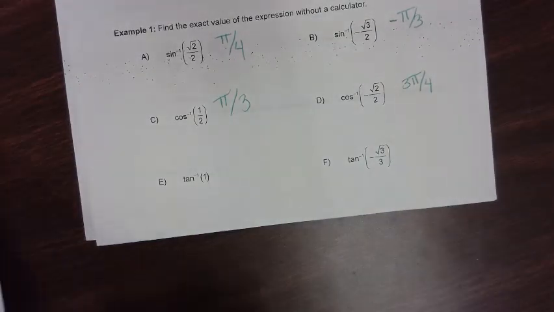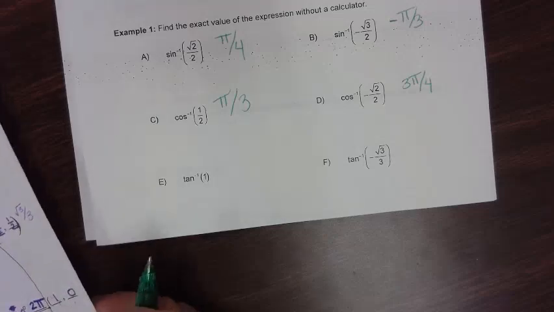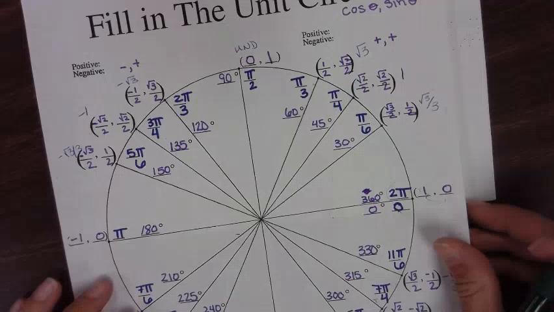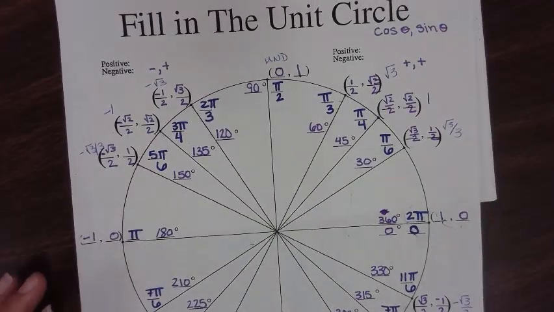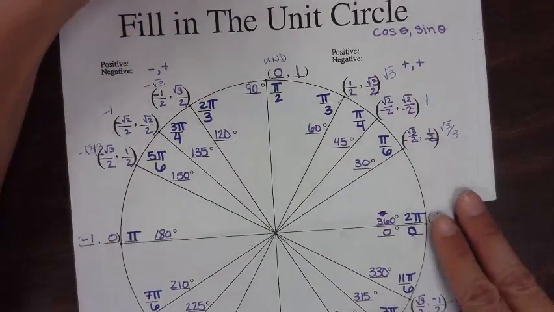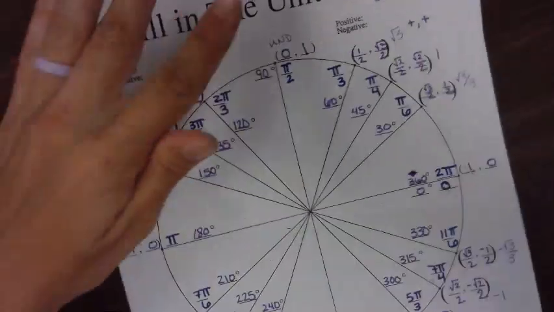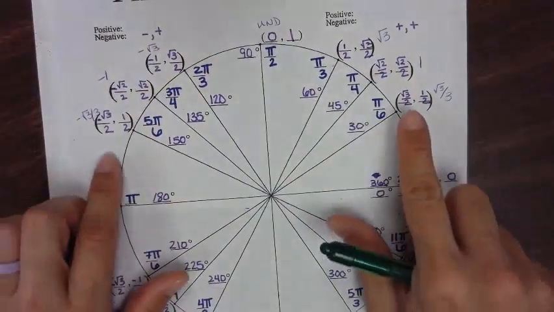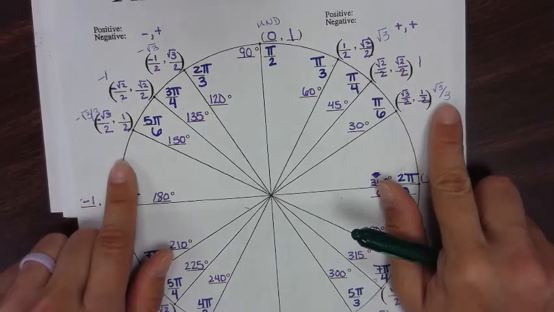All right, tangent. Now to do tangent, guys, you really want to have your tangent stuff down. So what I would do is quickly copy my unit circle, and as you can see, I put my tangent stuff on the outside.